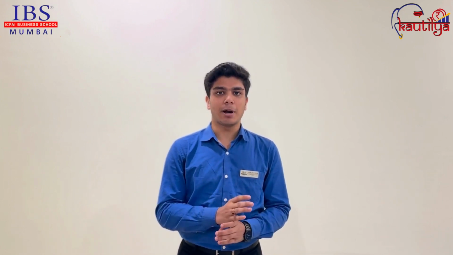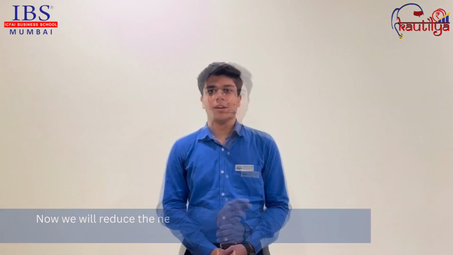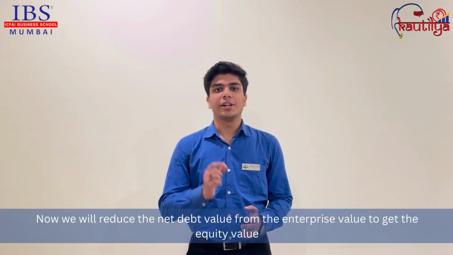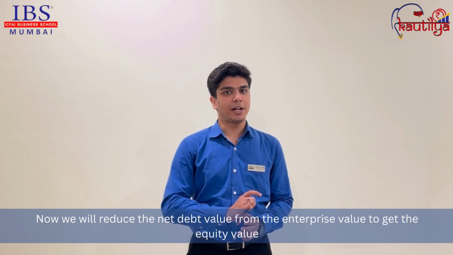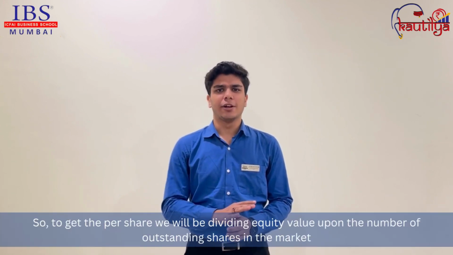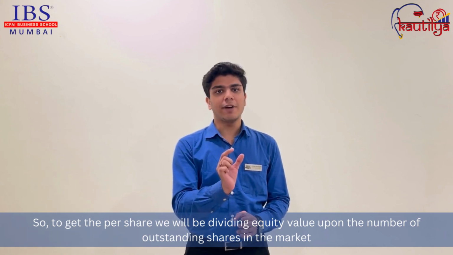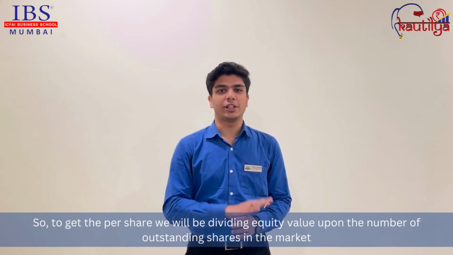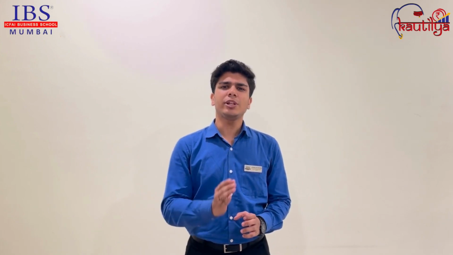Once we get the total value from all of these components, we will add them up to get the enterprise value. Now we will reduce the net debt from the enterprise value to get the equity value. To get the per share value, we will divide the equity value by the number of outstanding shares in the market. This is how the SOTP model works, where we get to know where the company's potential is arising and to know the hidden sources where the company is rising.